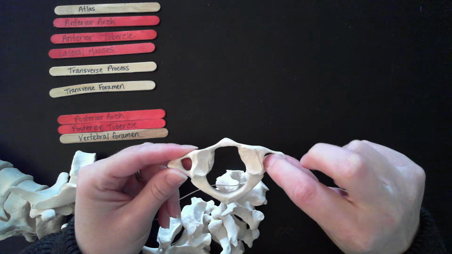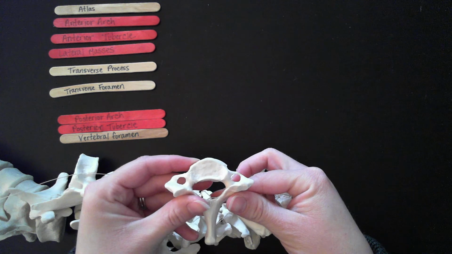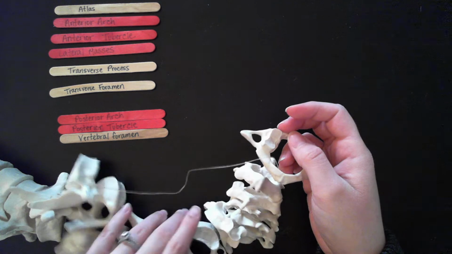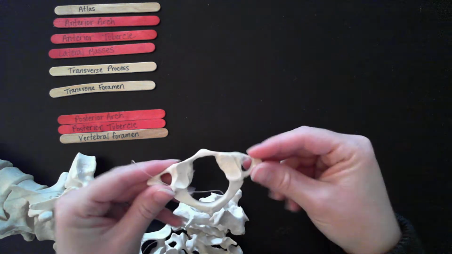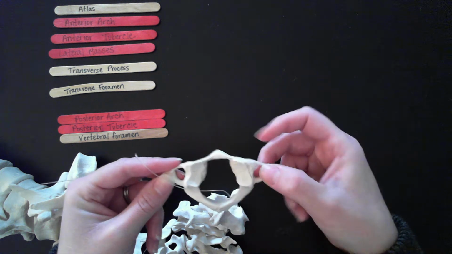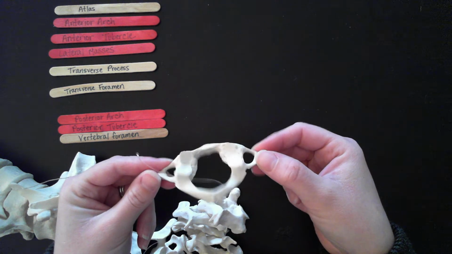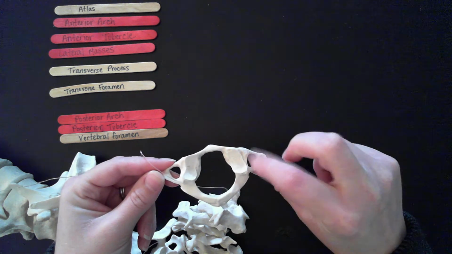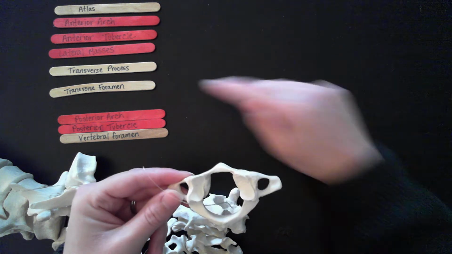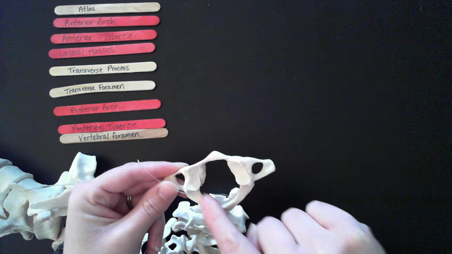Now, the transverse foramen are only going to be found in the cervical section. Okay, the vertebral arteries are going to pass through here, so you have blood supply going to the brain. Your other sections will not have the transverse foramen. So if you happen to pick transverse foramen during your practical, you need to know that you are looking for the cervical section.